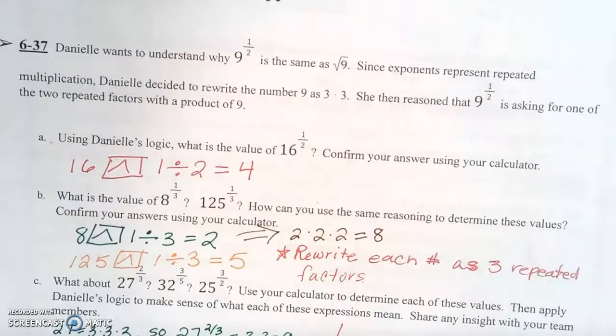All right, question number 37 says Danielle wants to understand why 9 to the 1/2 is the same as the square root of 9. Since exponents represent repeated multiplication, Danielle decided to rewrite the number 9 as 3 times 3. She then reasoned that 9 to the 1/2 is asking for one of the 2 repeated factors with a product of 9. Using Danielle's logic, what is the value of 16 to the 1/2 power? Confirm your answer using your calculator.